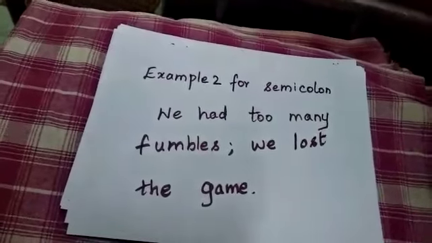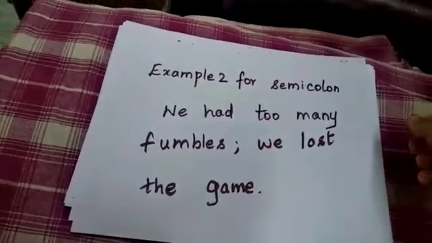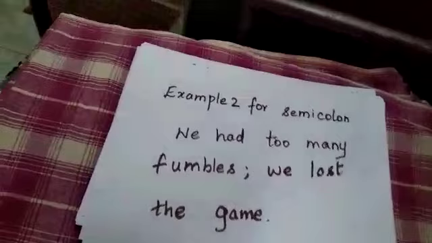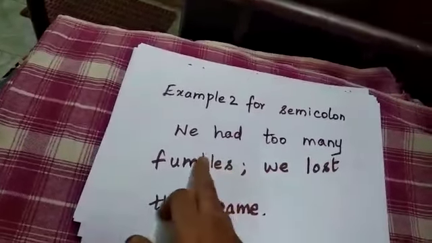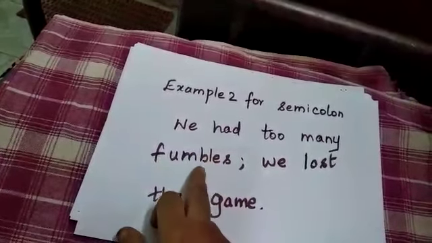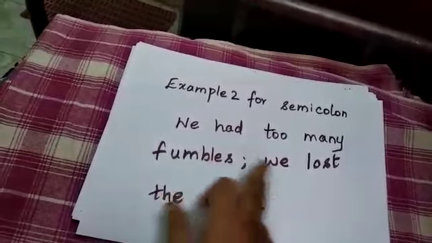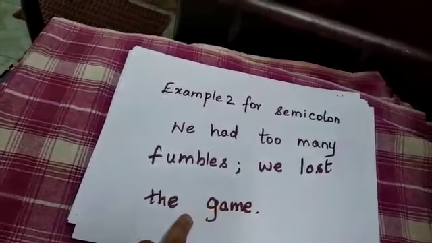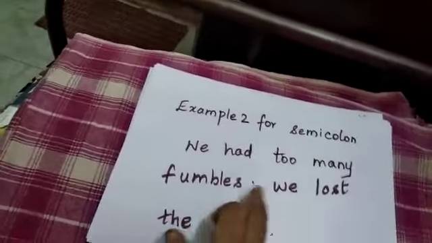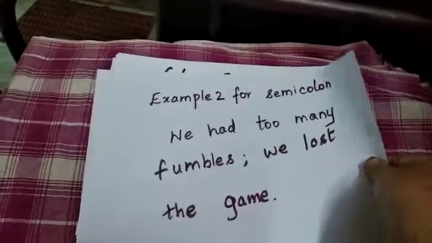Now example 2 for semicolon: we had too many fumbles; we lost the game. So why did we lose the game? We had too many fumbles is the adverbial clause of reason here. So because of this we lost the game. These two independent clauses are separated by a semicolon.